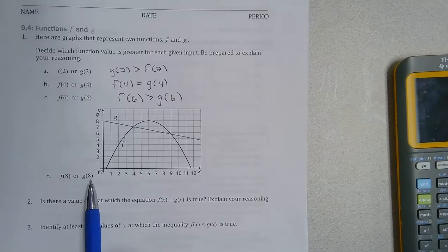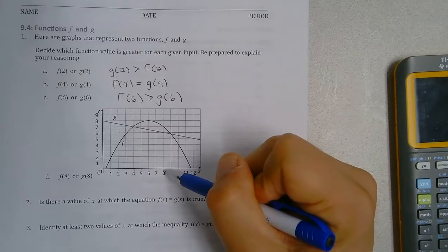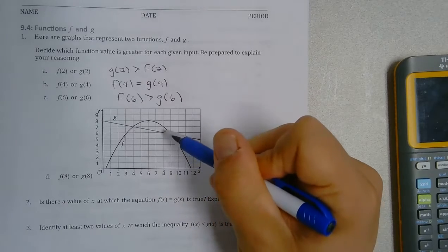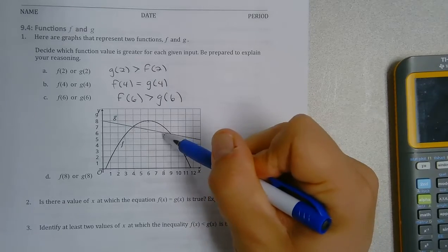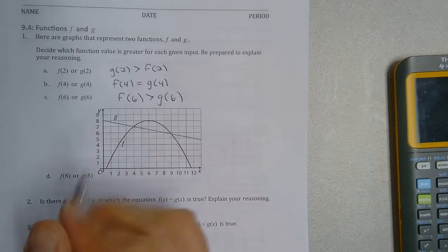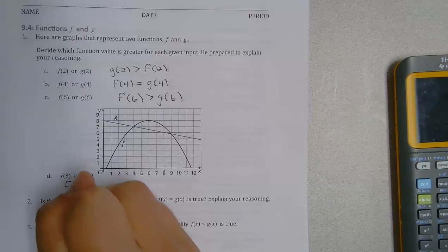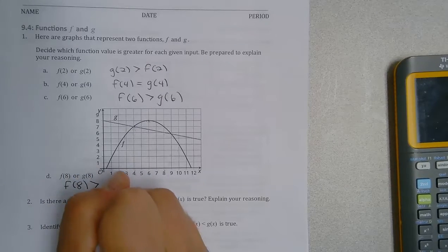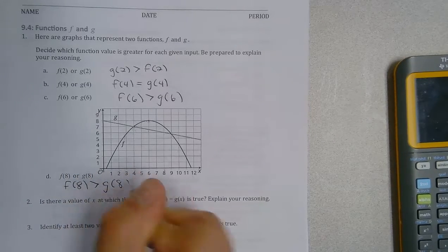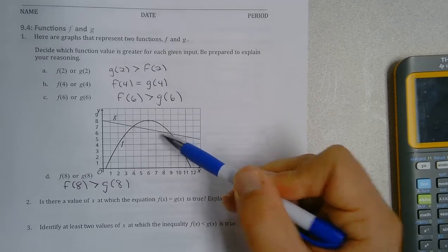And then here we have f of 8 and g of 8. In looking at this, we have f of 8 and it's above g of 8. So f of 8 is greater than g of 8 because the parabola is above the line.